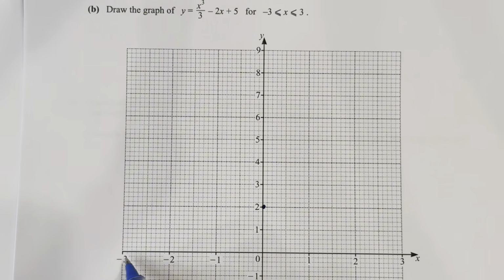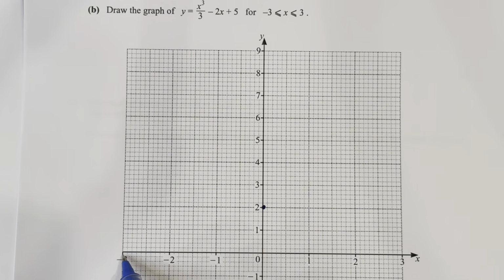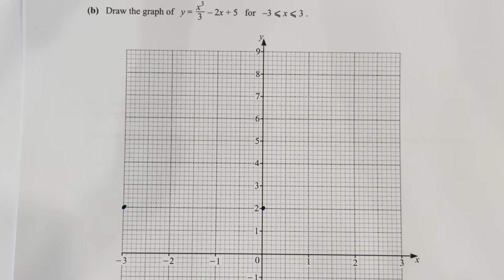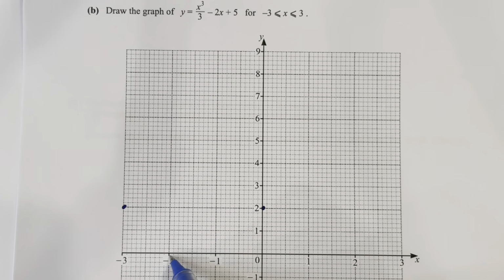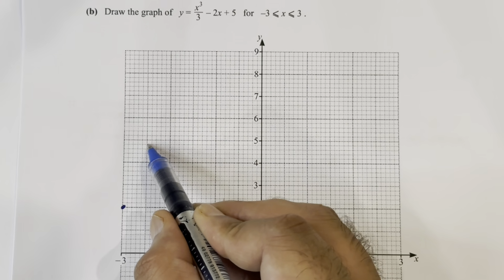When the x value is minus 3, the y value is positive 2. And when the value of x is minus 2.5, the answer is 4.8. Minus 2.5 would be here, 4.8 would be over here.